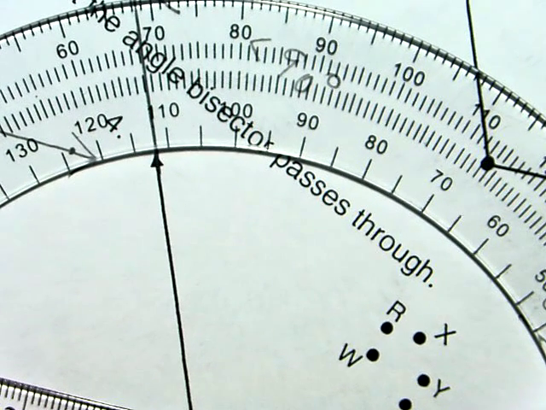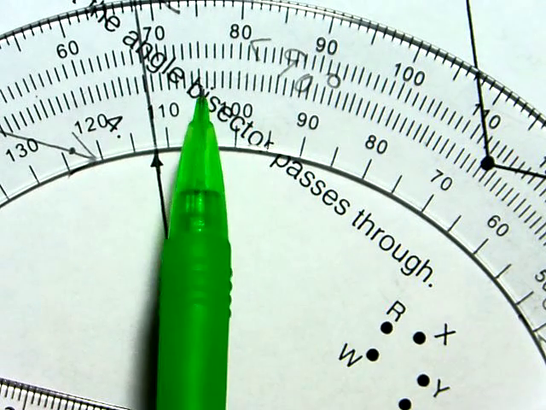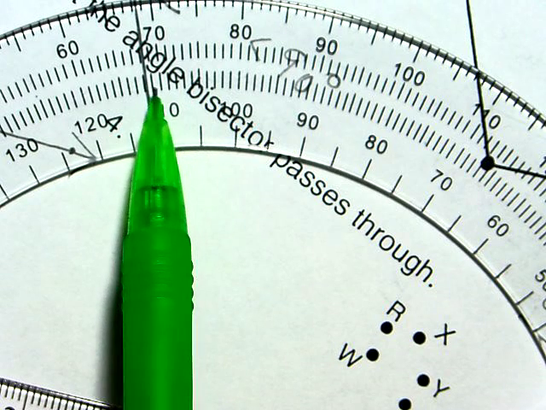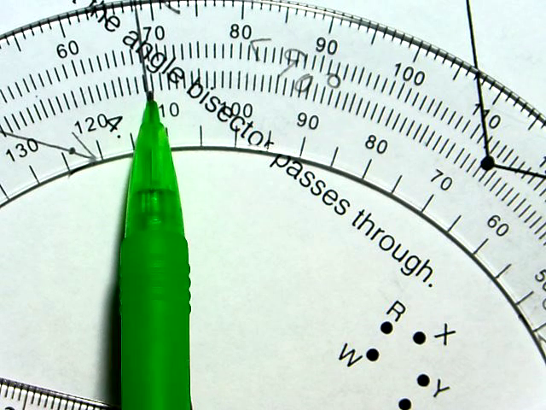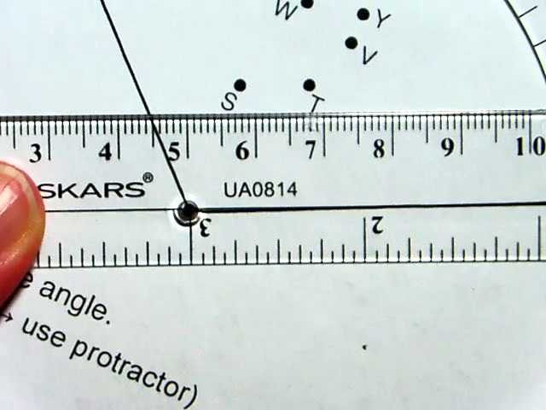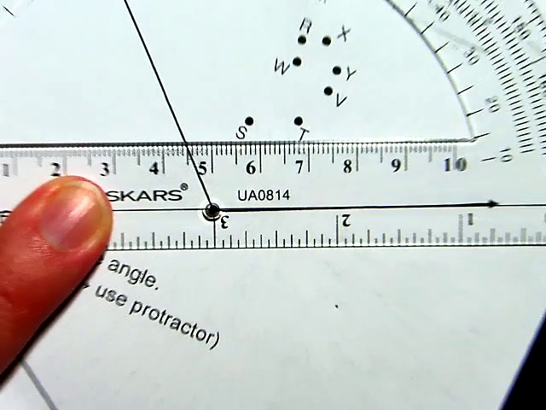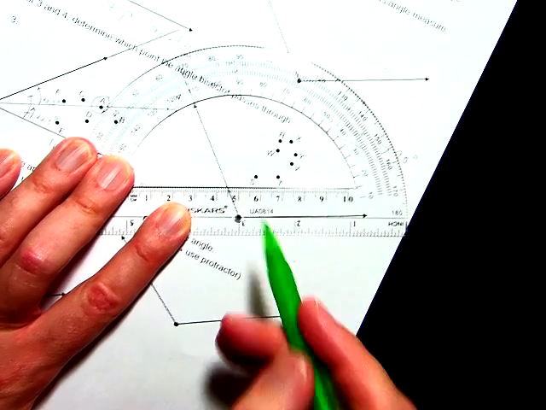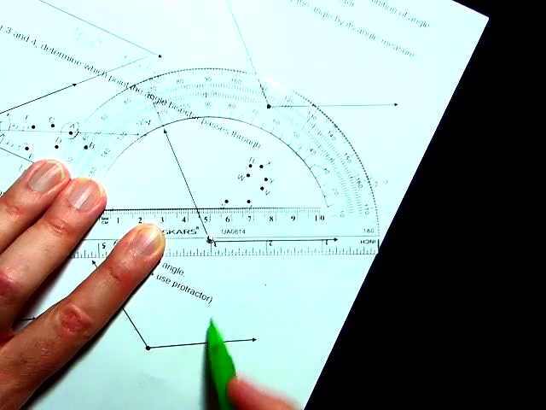Well, we've got another 112-degree angle here. Okay, so this is 110, 111, 112. We're using the inner anti-clockwise, counterclockwise scale. So this is obviously an obtuse angle, right? In fact, it's the same size as the angle directly above it. And they do look about the same size.